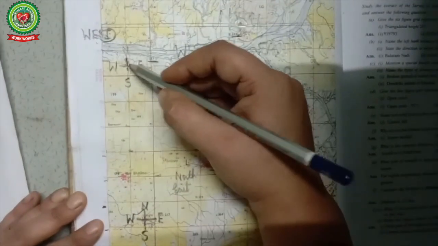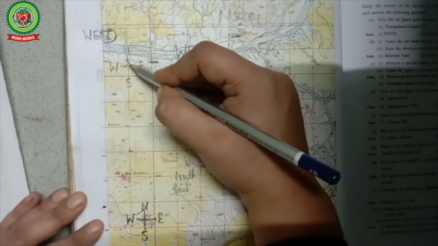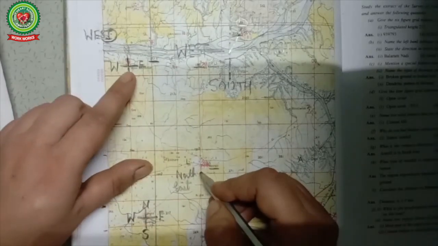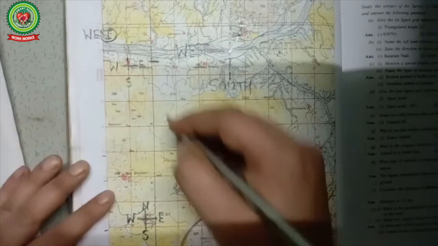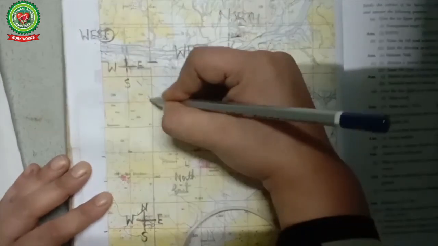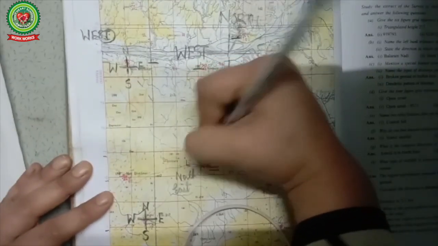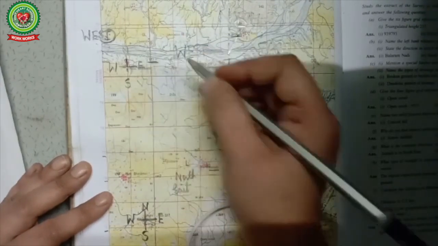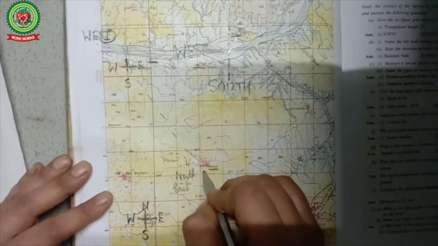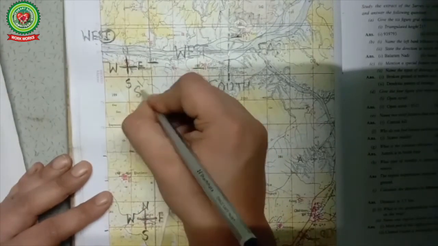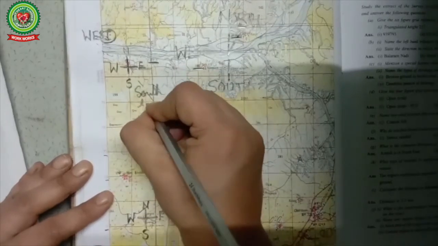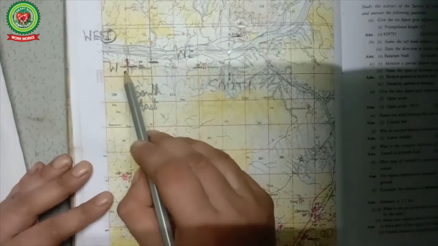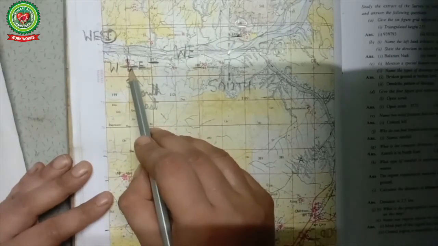We can see that Antroli's location from Nani Batmal is between south and east directions. So we can say that settlement Antroli is located to the south east of settlement Nani Batmal.